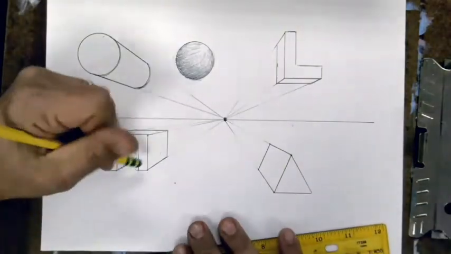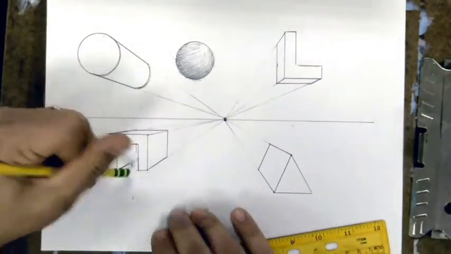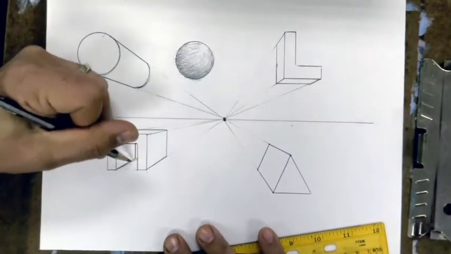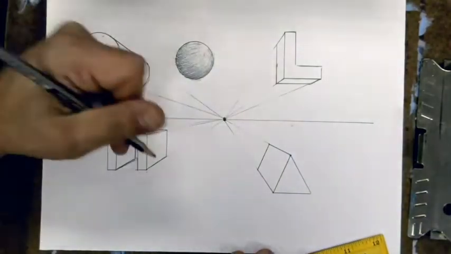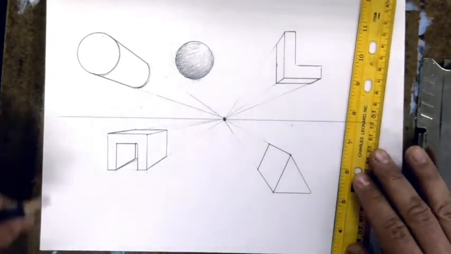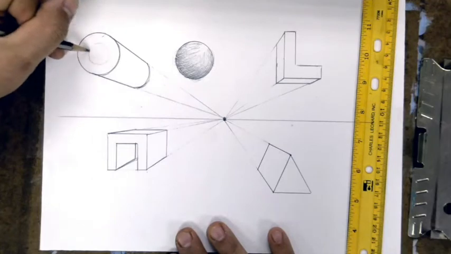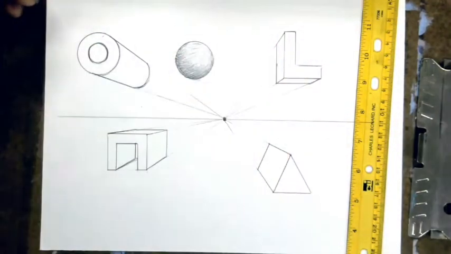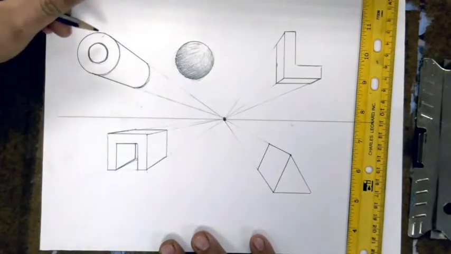Now that's open. Again, these are more enhanced challenges for you to do once you get a really good grip of the 1-point perspective. You can start modding up your subject matter. Even a smaller circle in here will look like it's an open form, like an open roll of something.